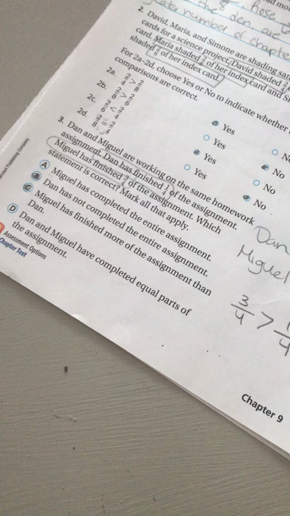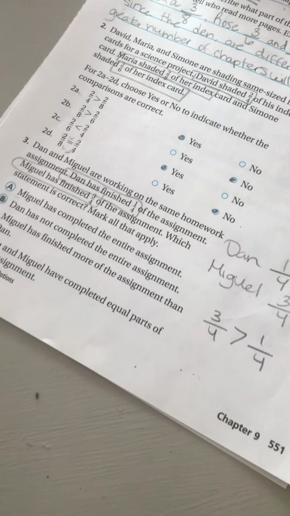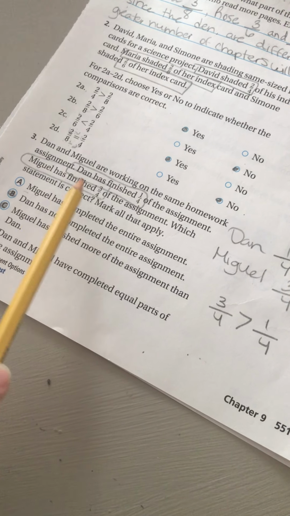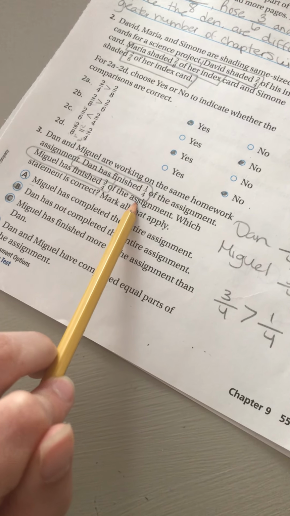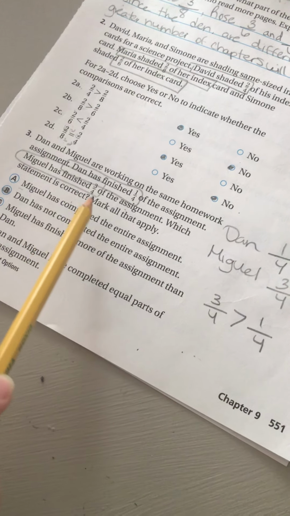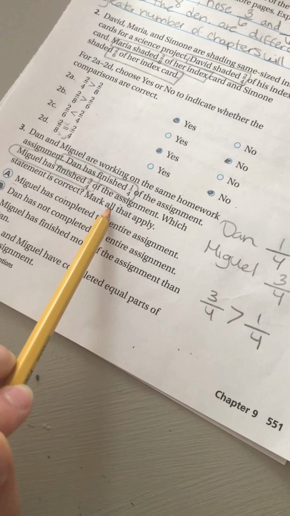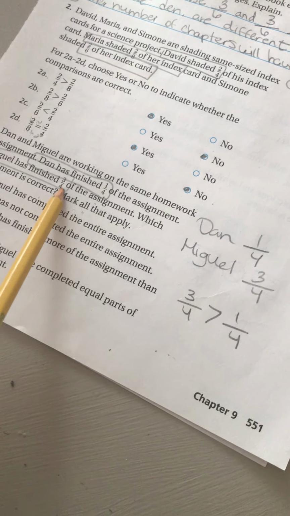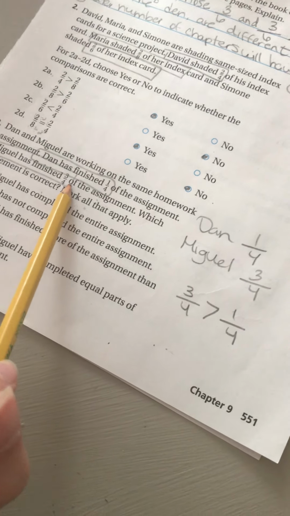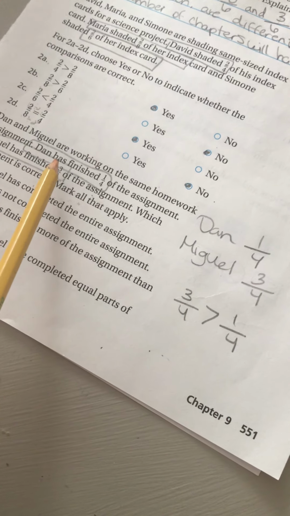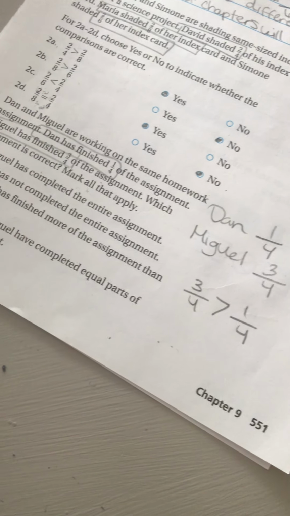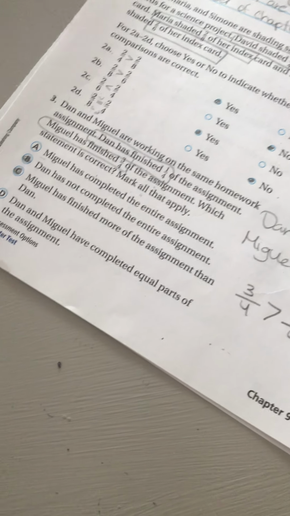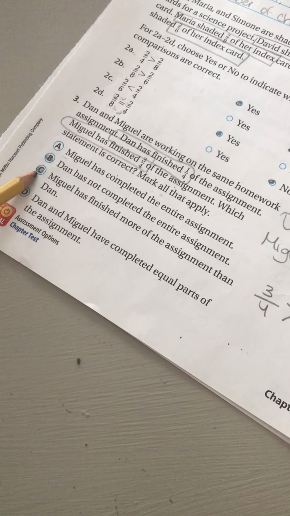All right, number 3. Dan and Miguel are working on the same homework assignment. Dan has finished 1/4 of the assignment, and Miguel has finished 3/4 of the assignment. Which statement is correct? Mark all that apply, which usually means there's more than one. Looking at these 2 fractions, I noticed that the denominators are the same. So we're going to look at the numerator, and the one with the greater numerator is more. So out of A, B, C, and D, B and C are true.